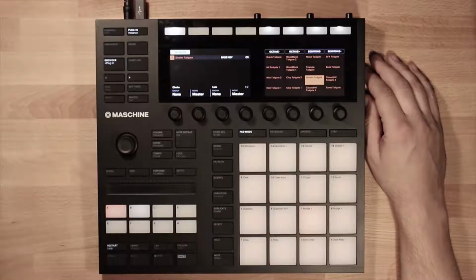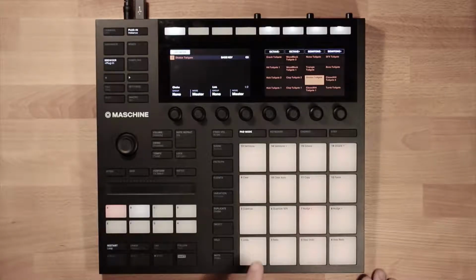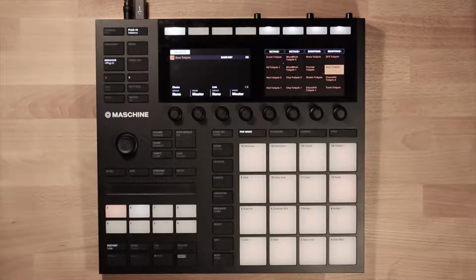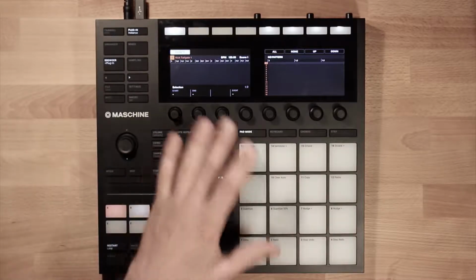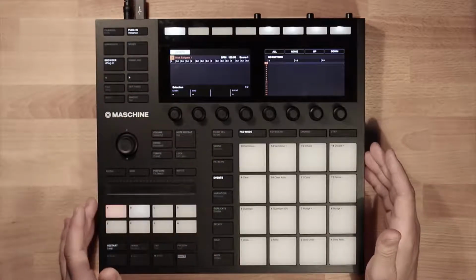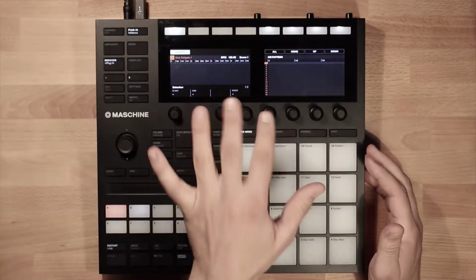So we can flick to our pad mode. We can see that we've got 16 sounds loaded into this group. So now without any events created whatsoever, we've just got an empty pattern at the moment. So let's look at the various different ways that we can start adding patterns in.